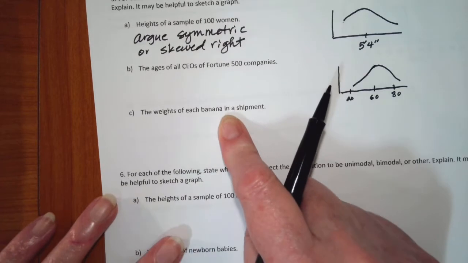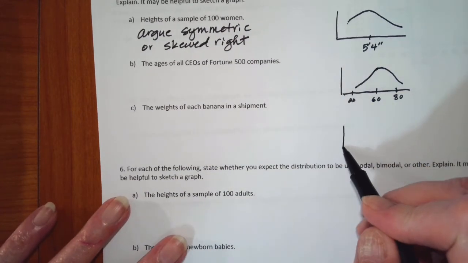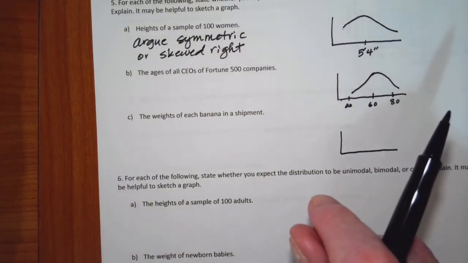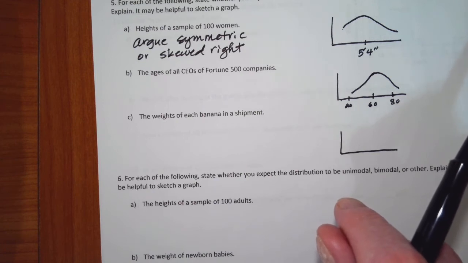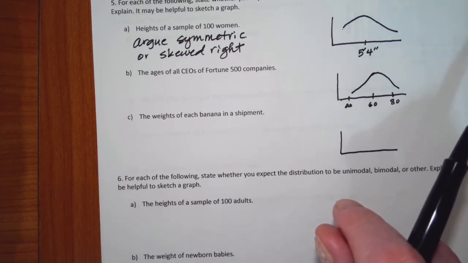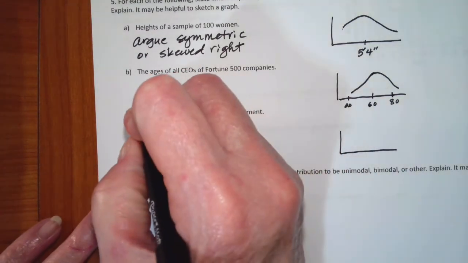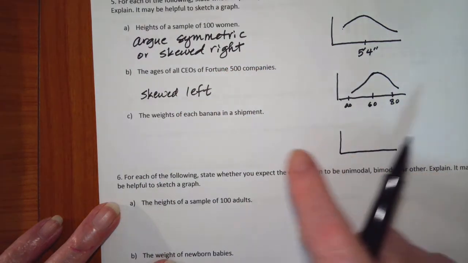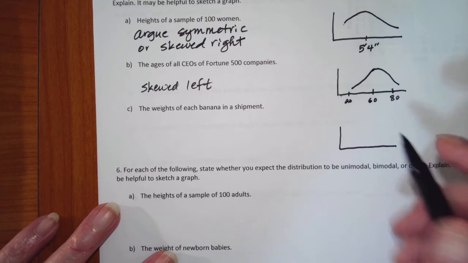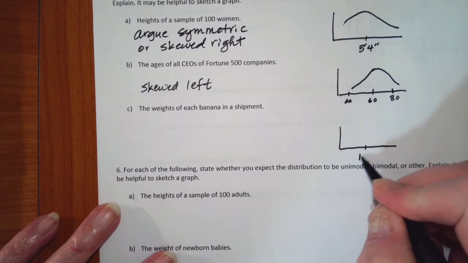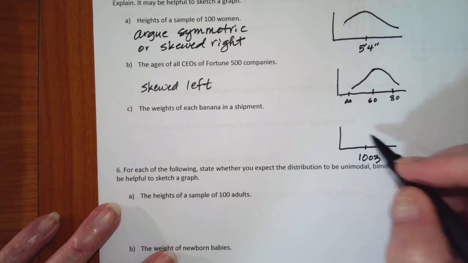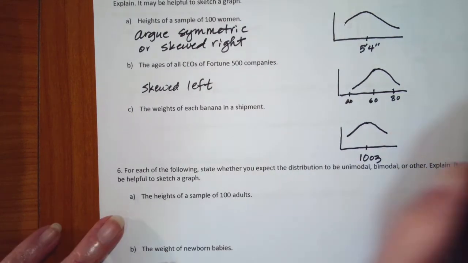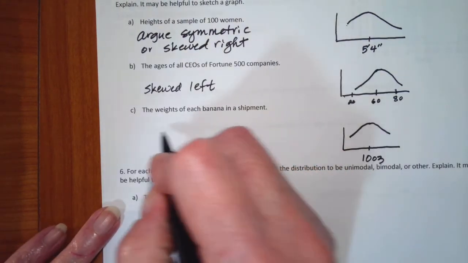And the weights of each banana in a shipment. Okay, now this one was intended to kind of be a little bit different. I would call this one skewed left. The weights of each banana in a shipment. Okay. The average banana is going to be 10 ounces. Probably most of the shipment is going to be like that, and then there are going to be a few outliers, so I would call this symmetric.